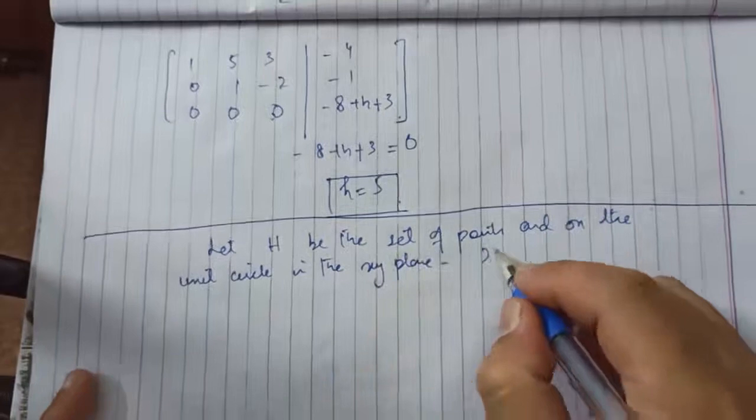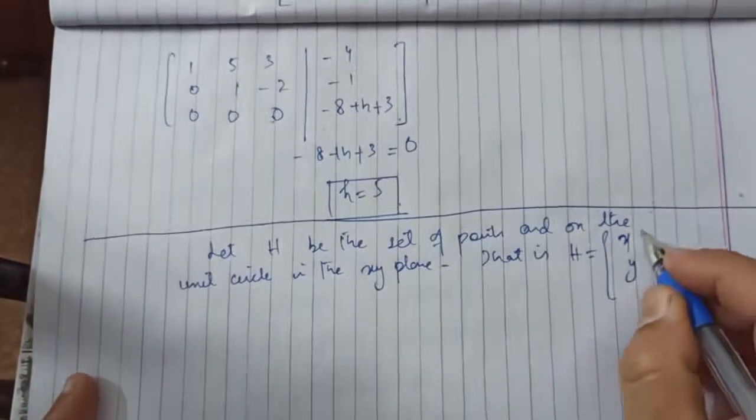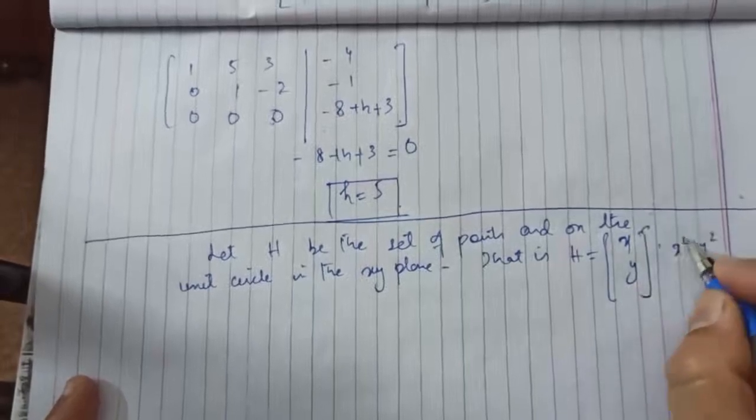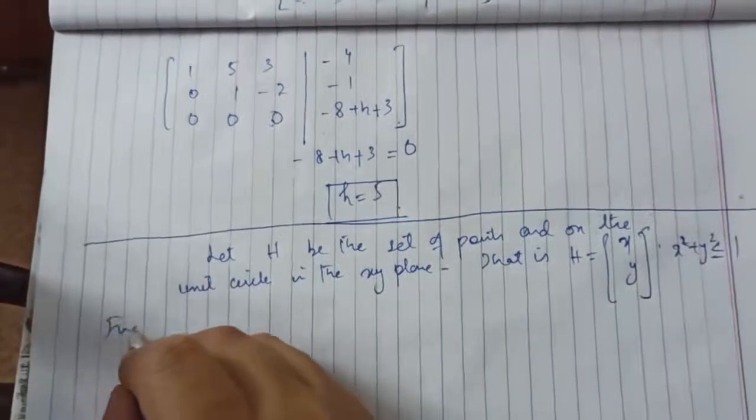And that is, you say H is equals to xy such that x square plus y square is less than 1. Okay, find a specific example.